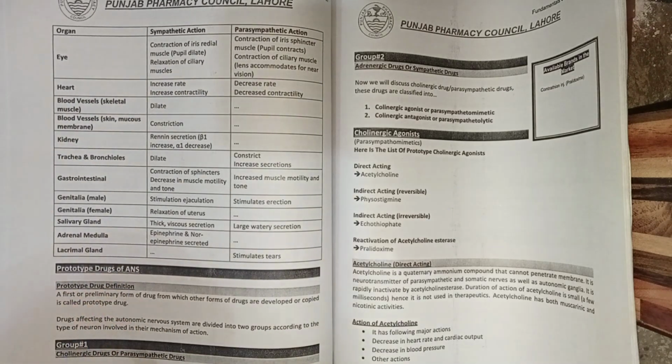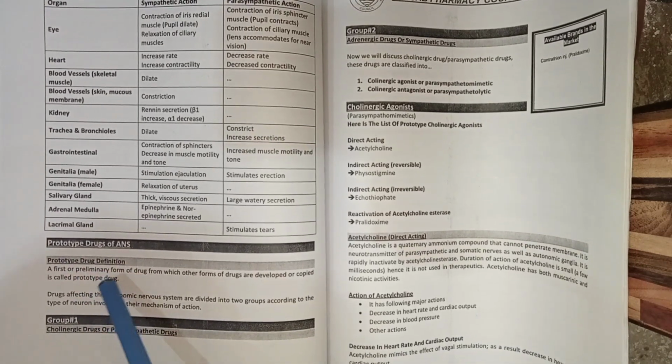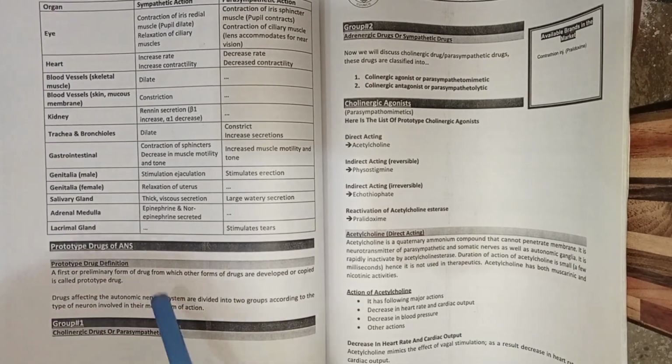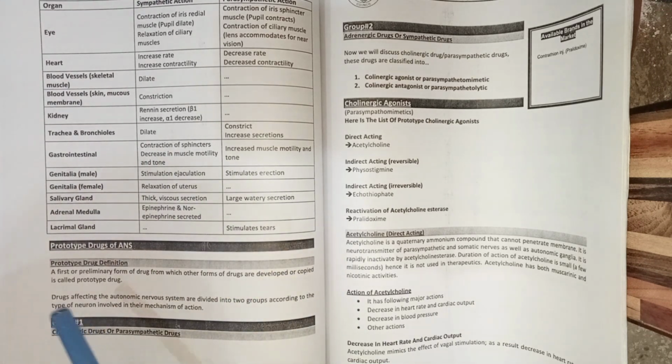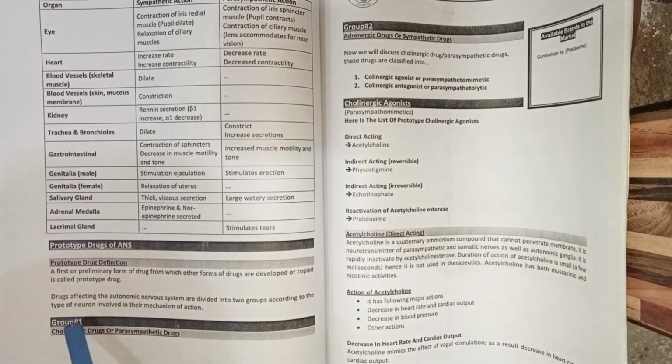Prototype drug definition: a first or preliminary form of a drug from which other forms of drugs are developed or copied is called a prototype drug. Drugs affecting the autonomic nervous system are divided into two groups according to the types of neuron involved in their mechanism of action.